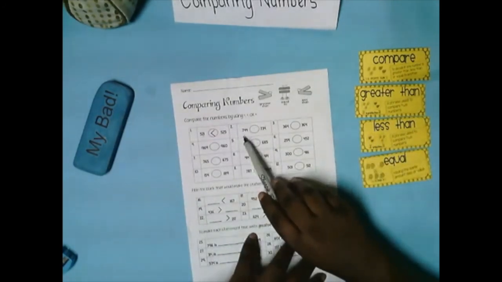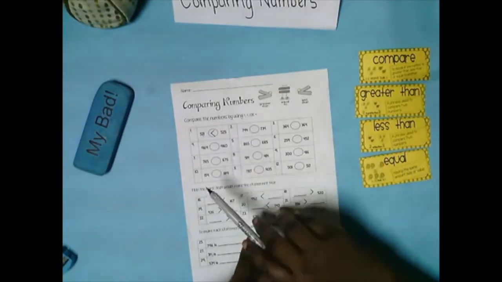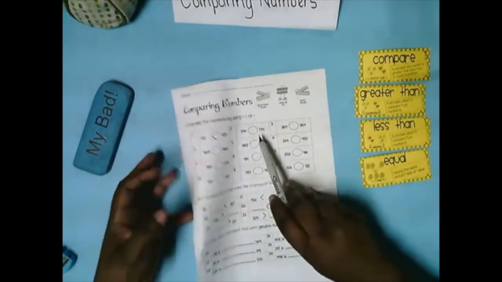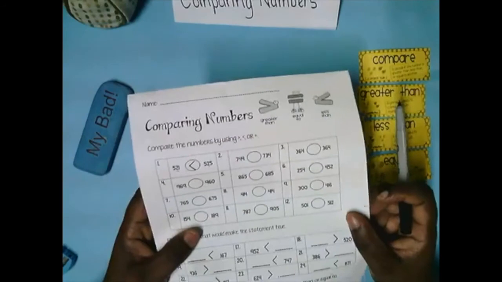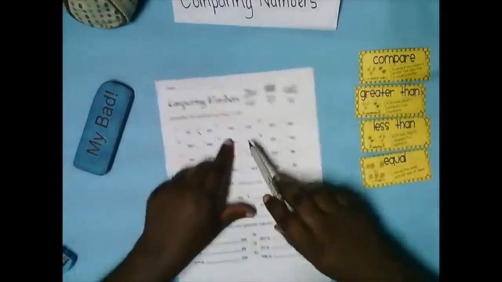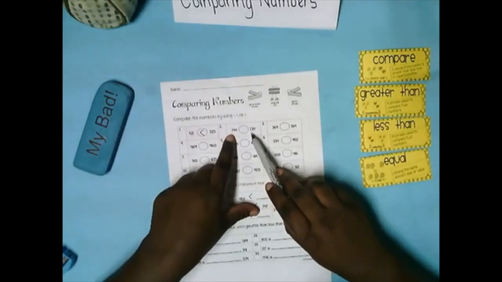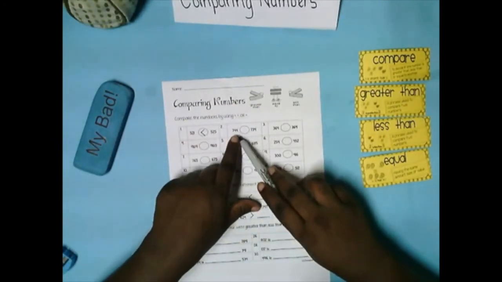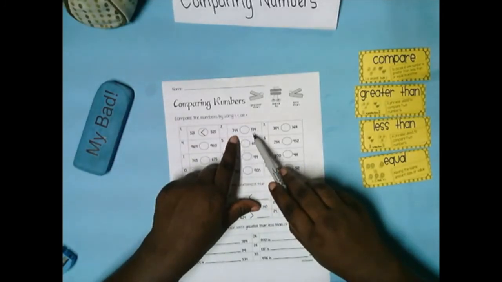Okay, let's practice again. Let's look at this one. So we have here in number 2, 744. And then we have, let me bring it up closer, 734. So we know from number 1, they both have the same hundreds. So we can't compare them, they're the same. So let's compare the tens.